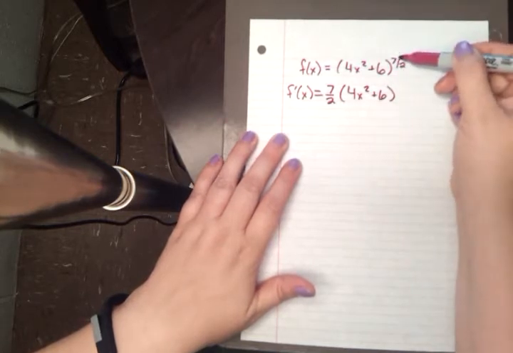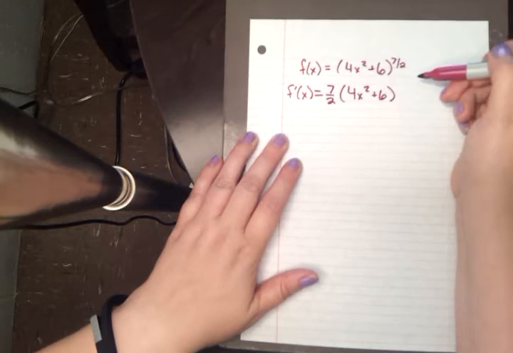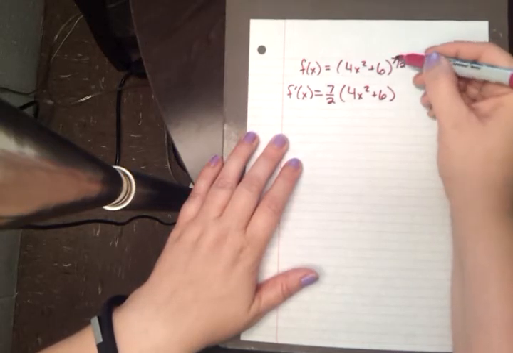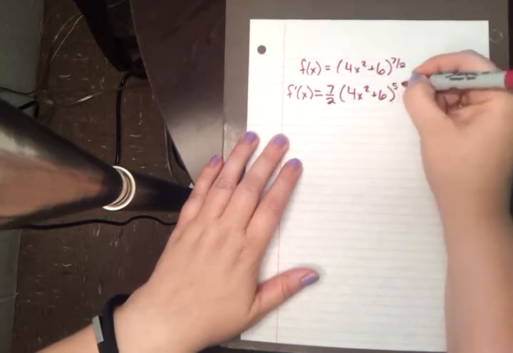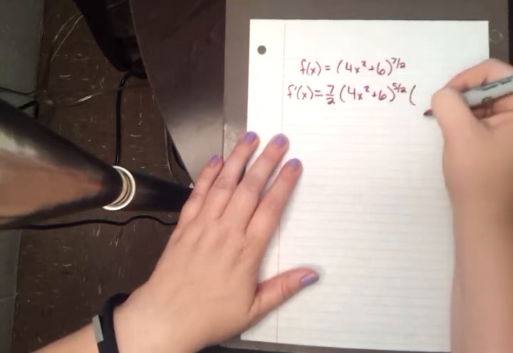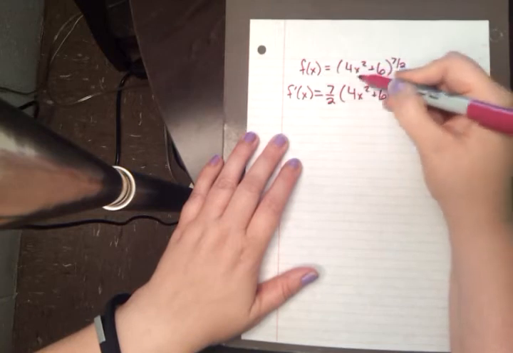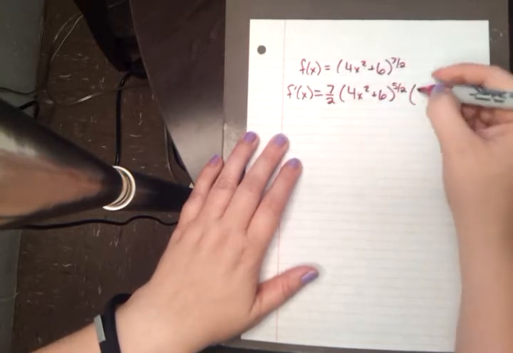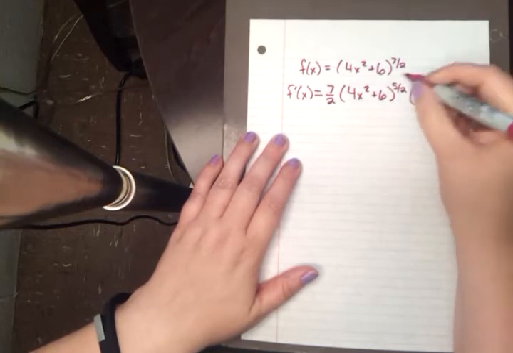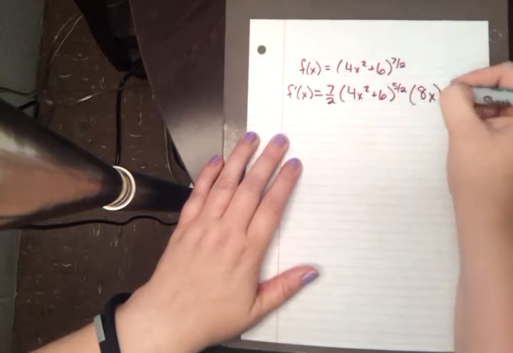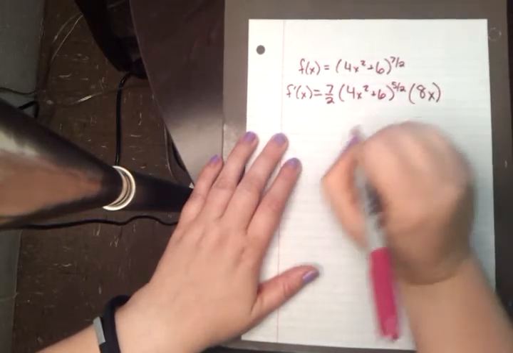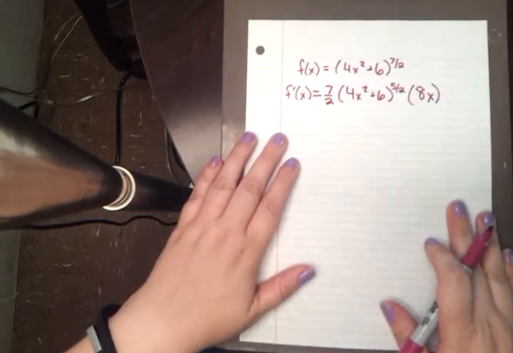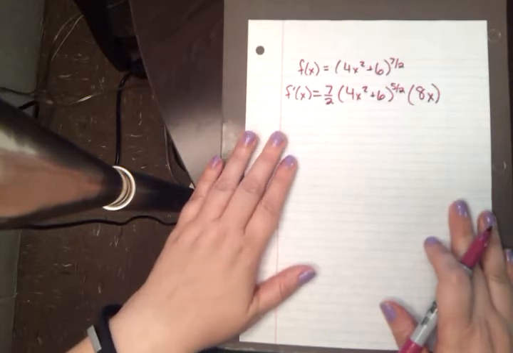So I've got 7/2. I need to subtract 1. Well, if I do the conversions, 1 is 2/2. So 7/2 minus 2/2 is going to give me 5/2. And then I need to multiply that times the derivative of the inside of the function. The derivative of 4x squared is 8x. The derivative of 6 is just 0. So that's that. Now before, when we did these, I told you to stop right there, don't do anything else. Enter that into WebAssign and it will be correct.